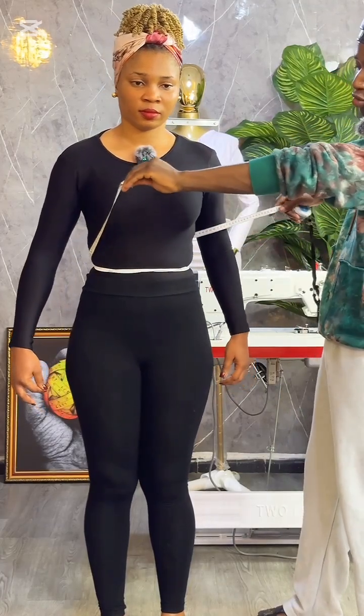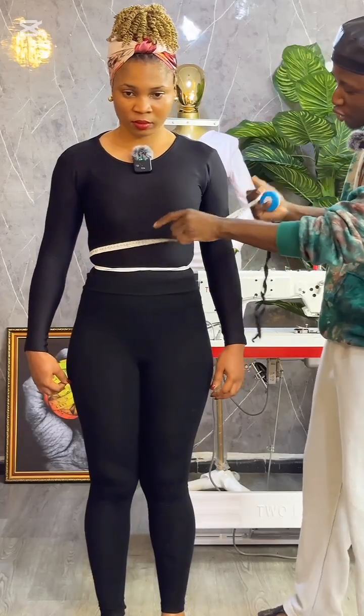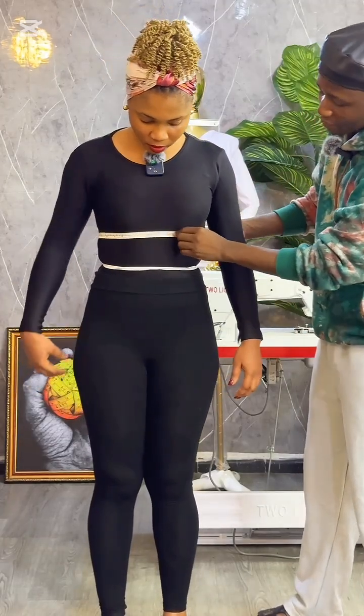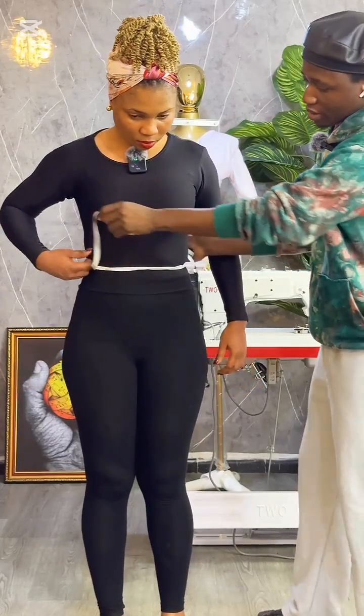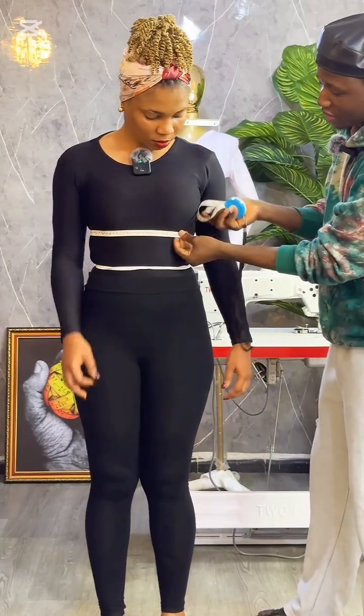Then we come down to the under bust round measurement. Under bust round measurement is immediately under the bust.